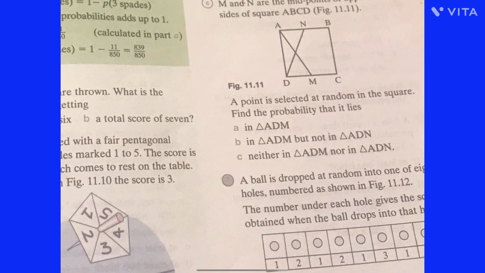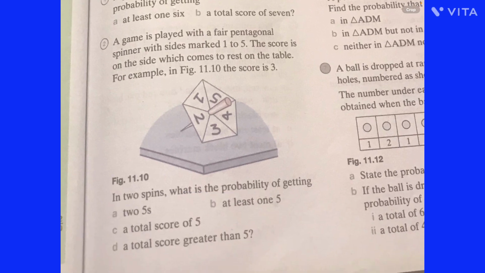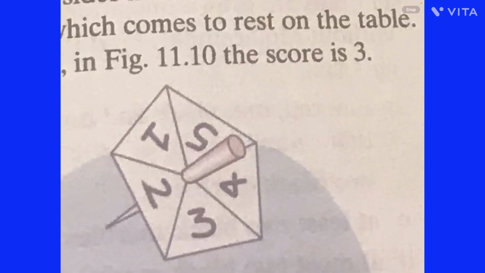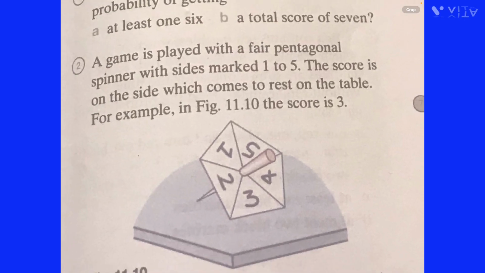Let's go to question 2. It says, a game is played with a fair pentagonal spinner. In two spins, what is the probability of getting 2 5s? These are the possible results: 1, 2, 3, 4, 5. And it is said that it is fair, so the chances of any one showing up is the same.